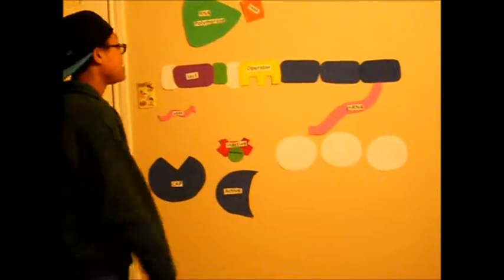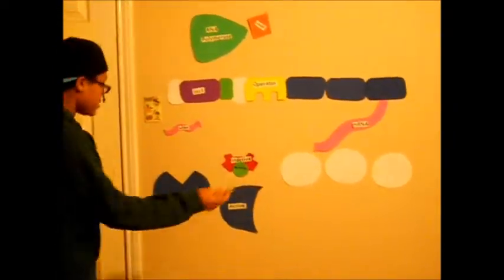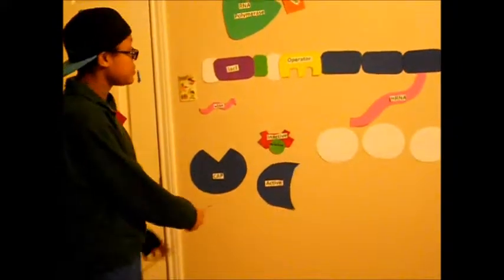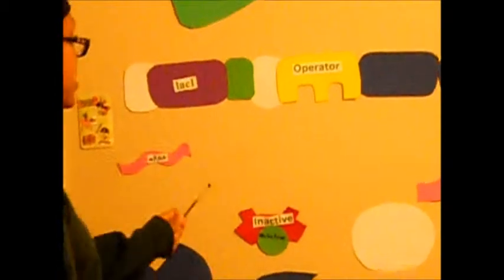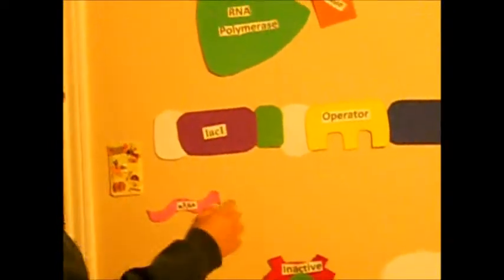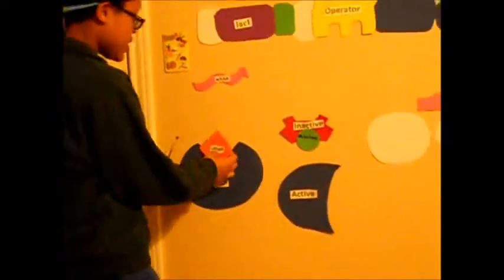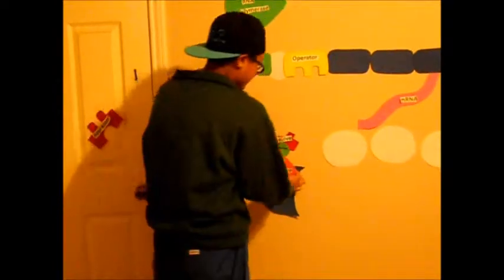This is a positive feedback mechanism that uses CRP. So what happens is when lactose is present in the cell, and you have a low amount of glucose in the cell, you're going to have a high amount of cyclic AMP. When you have a high amount of cyclic AMP, it attaches to the CRP and makes it active.